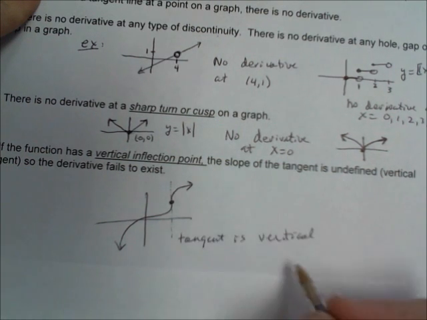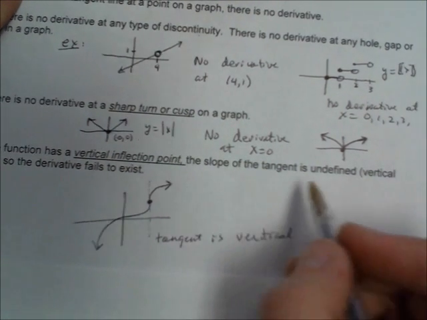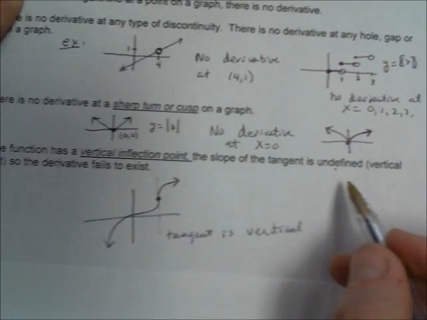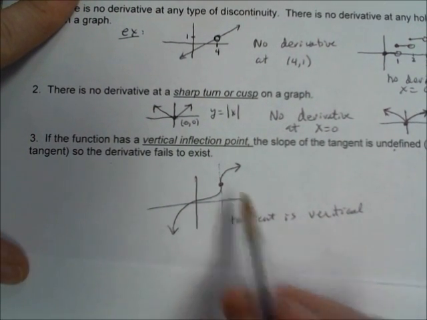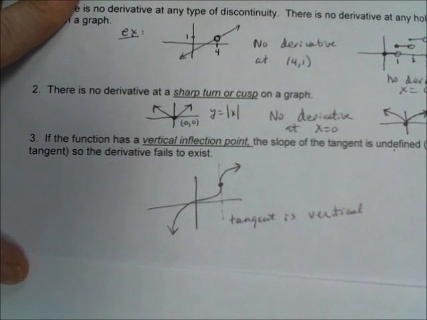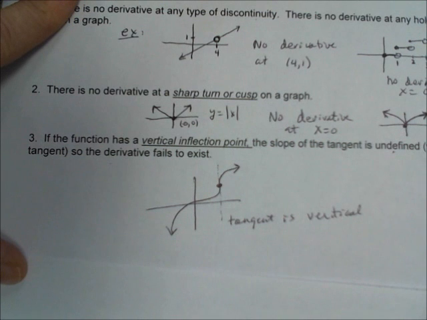And what's the slope of a vertical line? Well, the slope of a vertical line is there's no slope, or it's undefined. So whenever the slope is undefined, there is no derivative at that particular point. And we'll be looking at some graphs that actually have a vertical tangent.